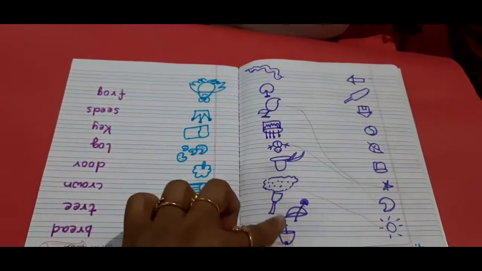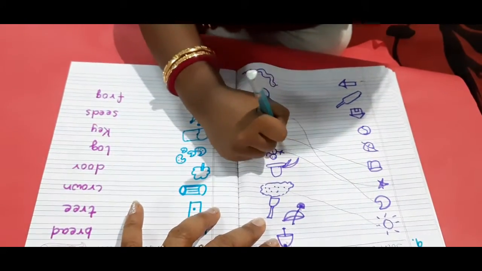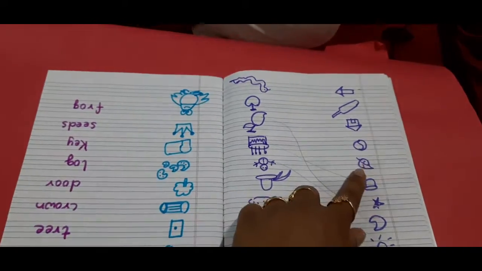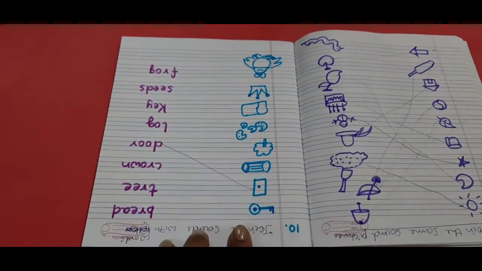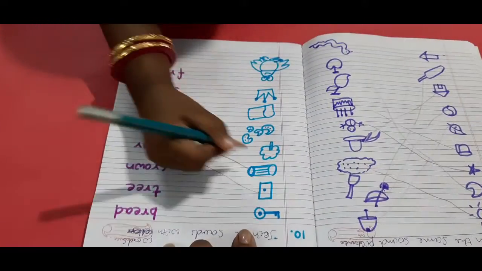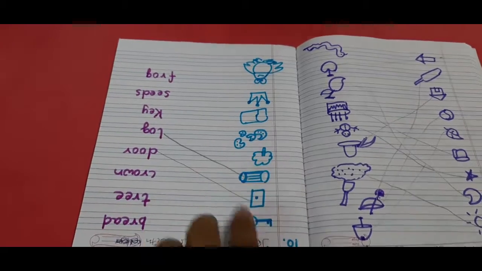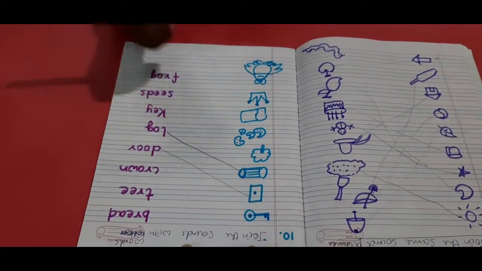Same sound as ka. Very good. Cake. Now this one is log. Which is L. Starting with L. Log. Very good. Now what is this one? Which is starting with T? Tree. Tree.